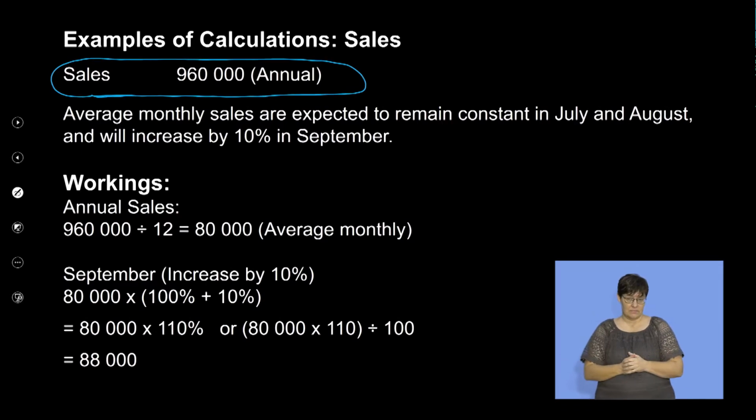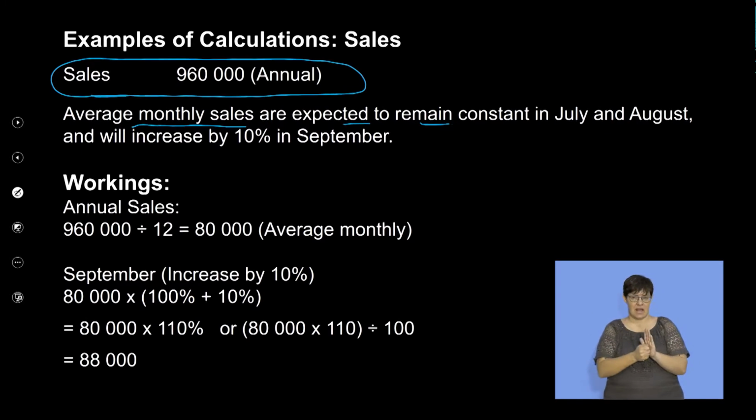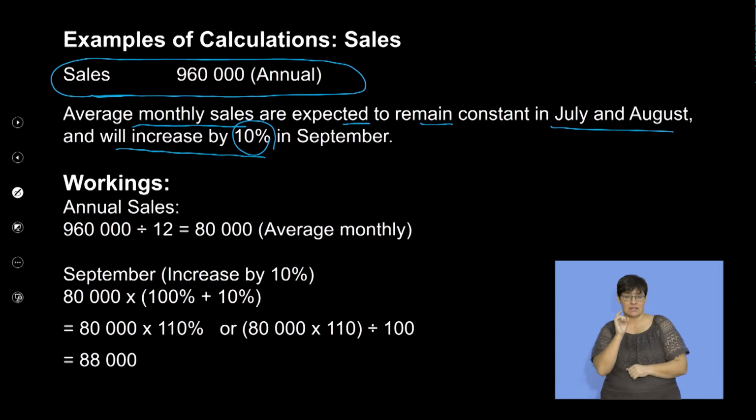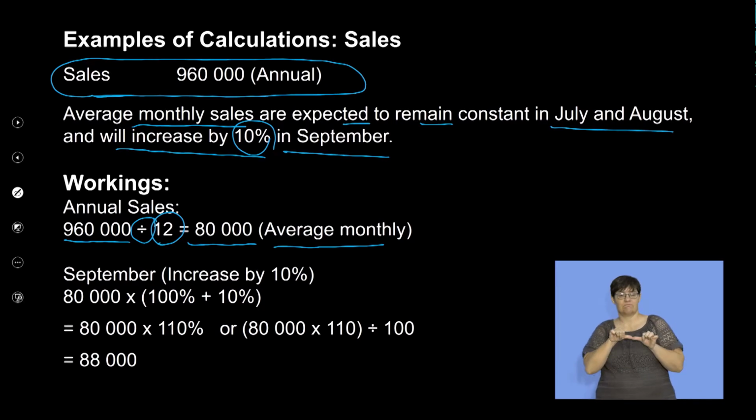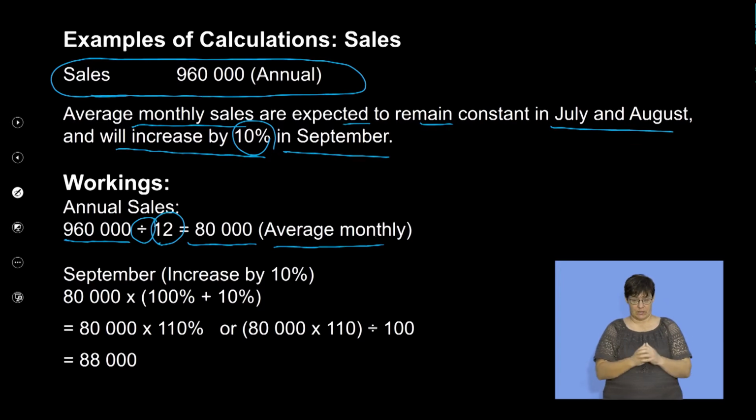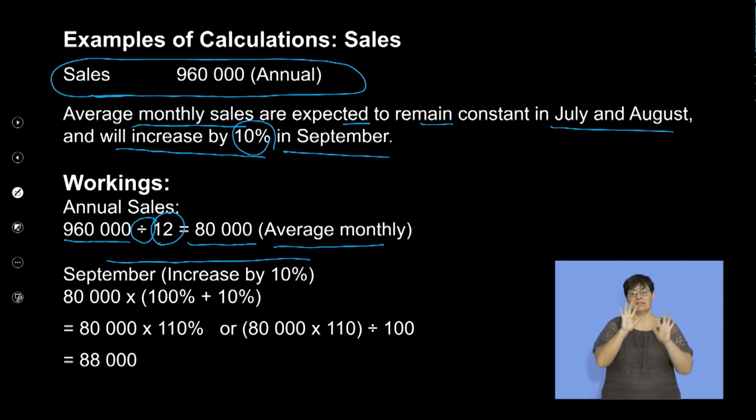So, they're telling you average monthly sales are expected to remain constant in July and August, and will only increase by 10% in September. Right, here's my workings. Watch. Take your annual sales figure, which is 960,000, divide it by 12, because we have 12 months in the year, and the figure that was given for you was an annual figure, and that gives you 80,000 as your average monthly figure. Now, you know that July and August will remain constant. That means there'll be no change for July and August. However, what happens in September? This is what happened. In September, it increased by 10%.